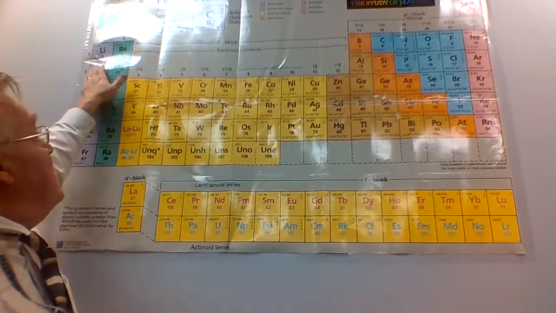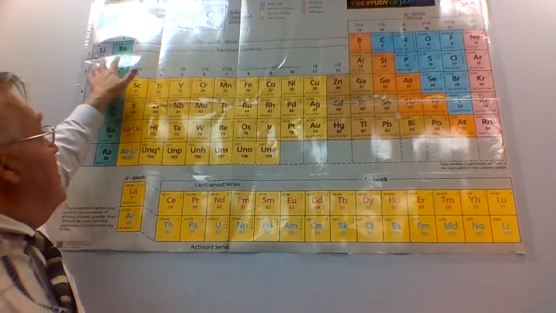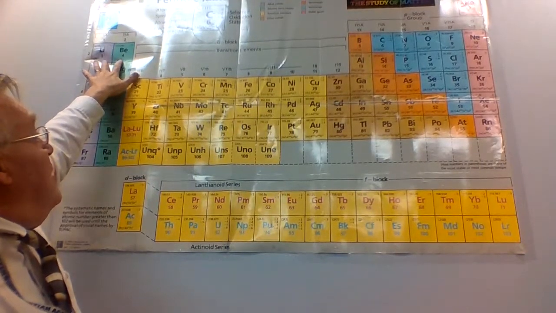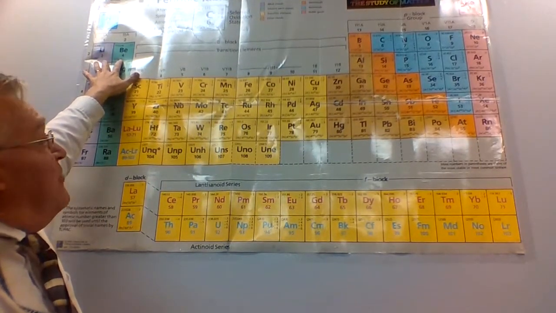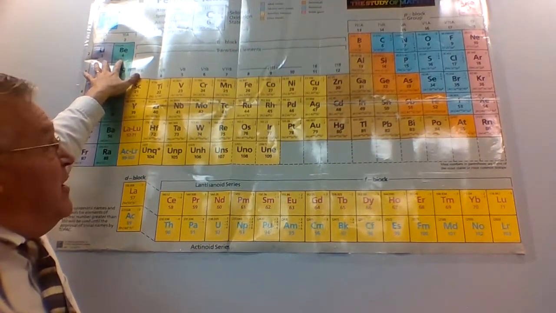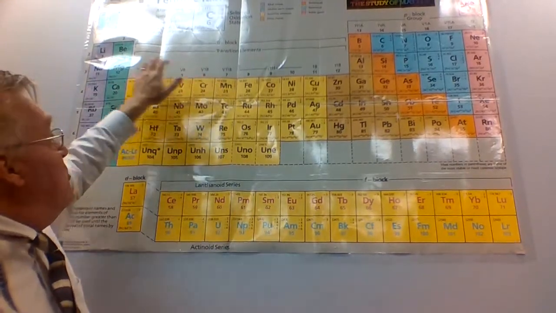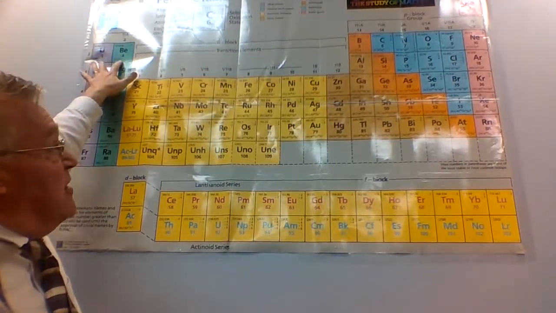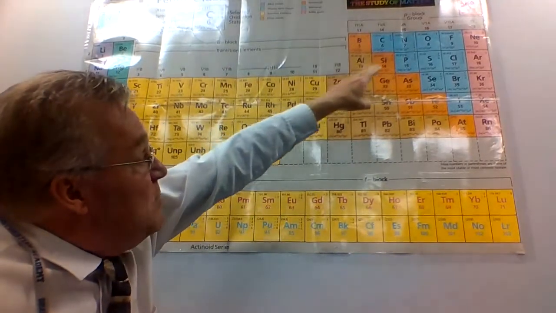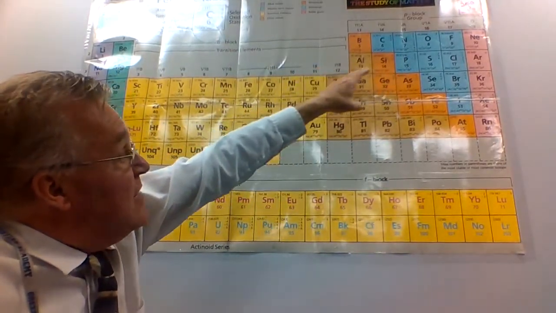And then on the second row, you have not only the one s orbital with 2 electrons in it, but you also have the 6 p orbitals over here as they fill up on the periodic table. We talked about that quite a bit last quarter. So I hope that's an easy thing.